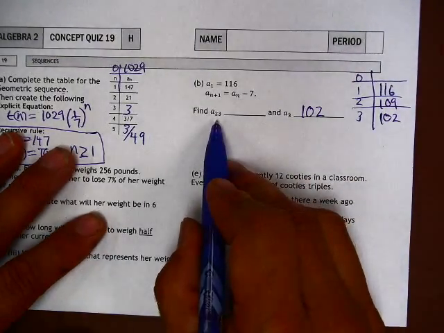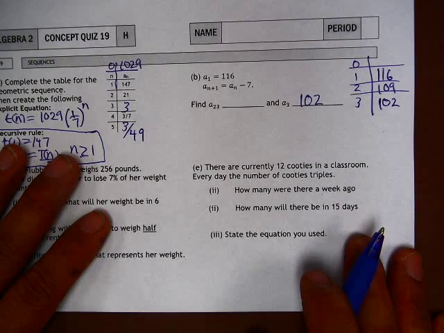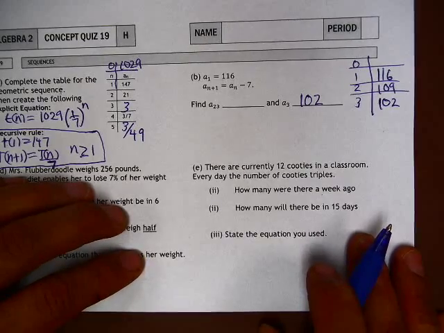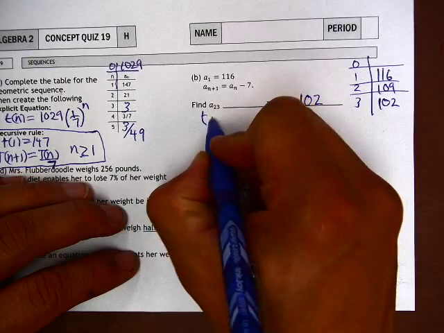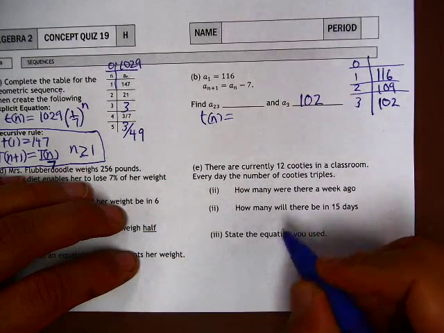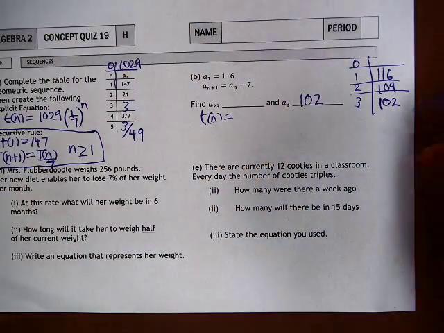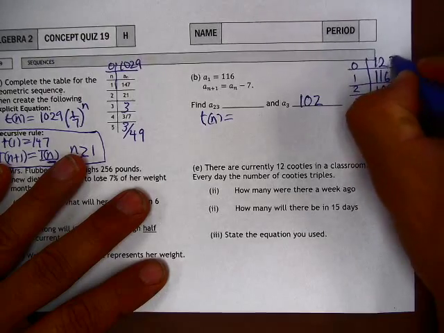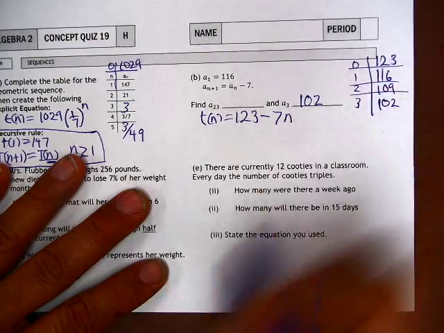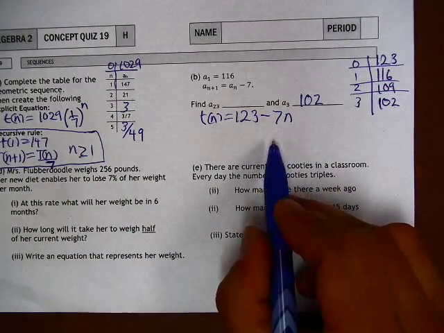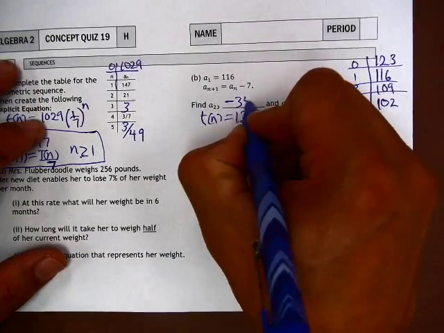In order to find the 23rd term, I would need to continue this table the rest of the way down. I'm not interested in doing that, so I think I will come up with an explicit equation and just plug in a 23. My explicit equation, t of n, is equal to the 0 term. Oh, I don't have the 0 term, so I have to add 7. 116 plus 7 is 123. So 123 minus 7n. So now I just plug in a 23, and when I do that, I end up with a negative 34.